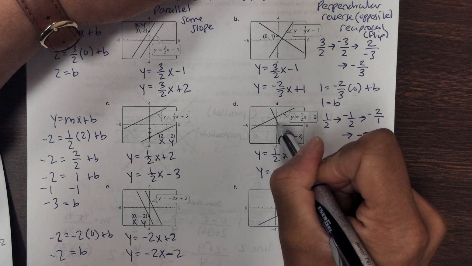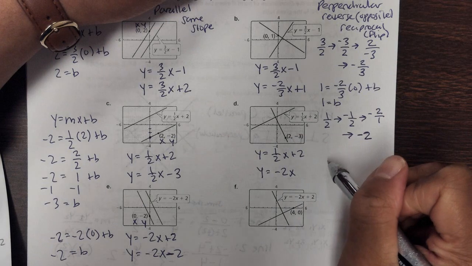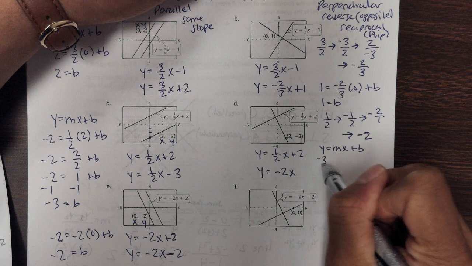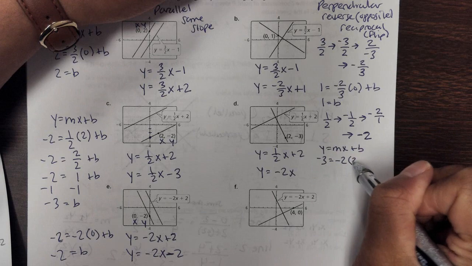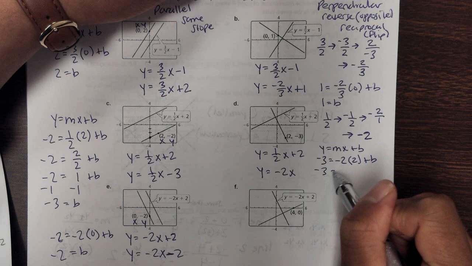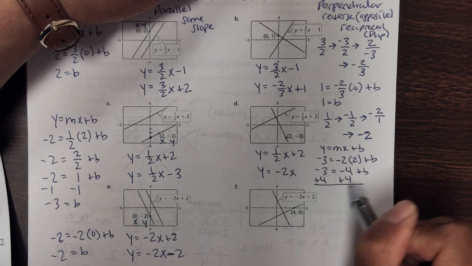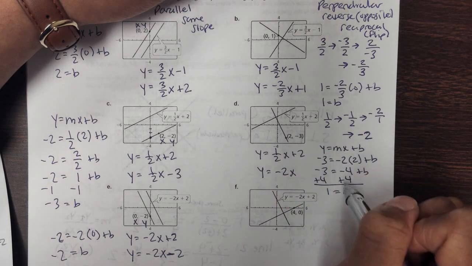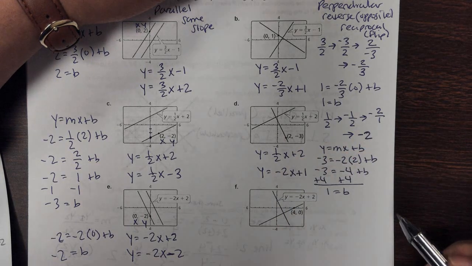Again, I can count. I believe that is +1, but let's say I'm not sure. Let's use the point that's given. So I will take my y equals mx plus b. Y is negative 3. And I take my new slope for m, negative 2. Times x is 2 plus b. We're solving for b, your y-intercept. So I have negative 3 equals negative 4 plus b. If I add 4 to both sides, I know that 1 equals b. And we can kind of tell right here, but again, if you can't tell on the graph, it always helps to do the equation. So I have y equals negative 2x plus 1.